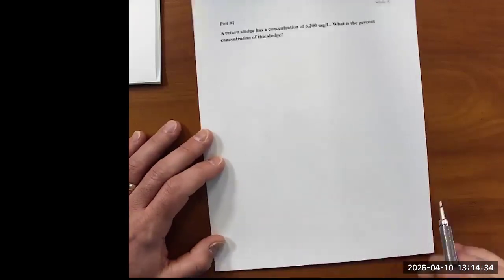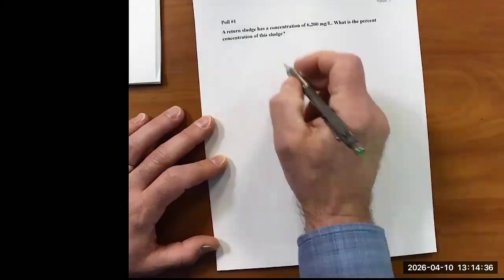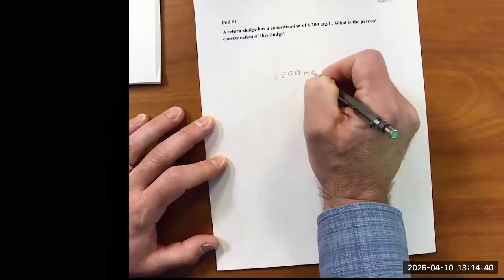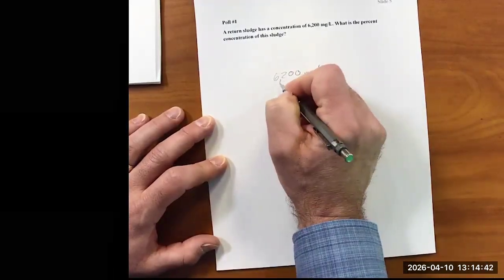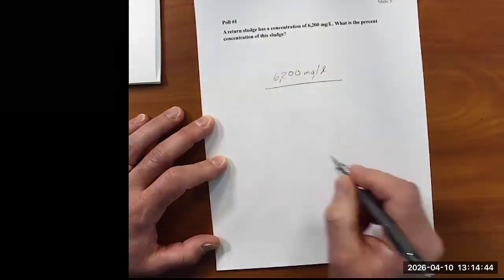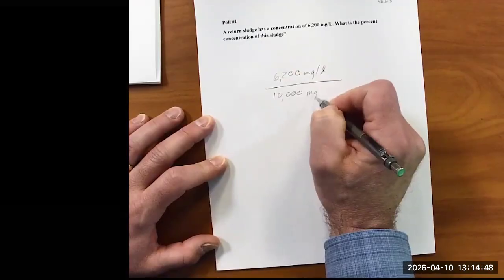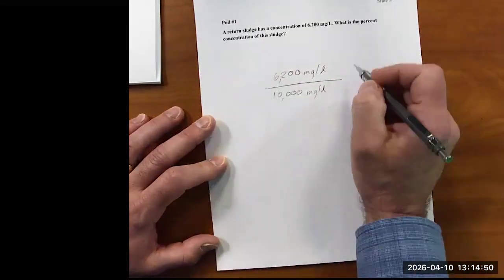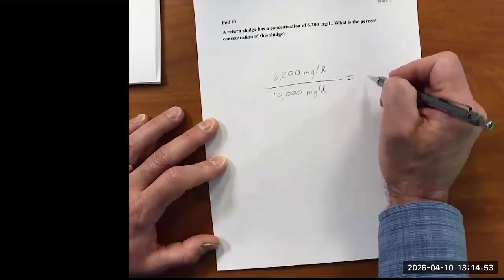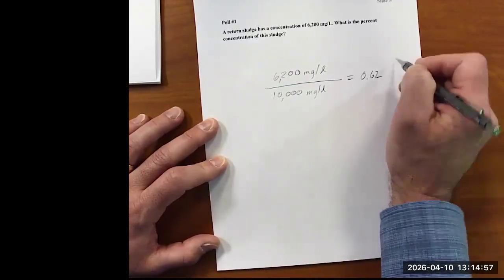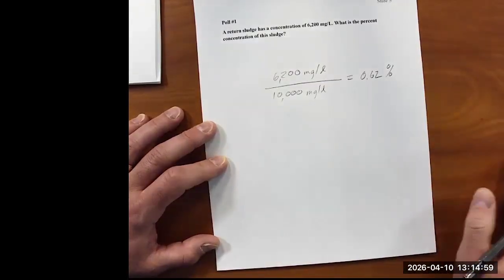All right. So the solution is simply if we take our 6,200 milligrams per liter and we divide that by 10,000 milligrams per liter, that's going to give us 0.62%.